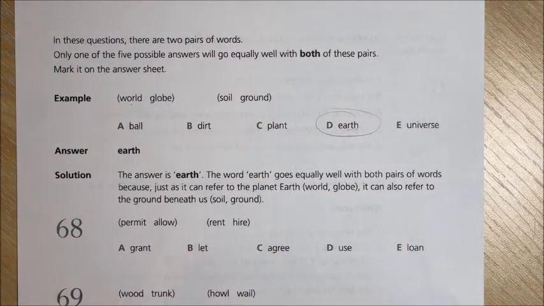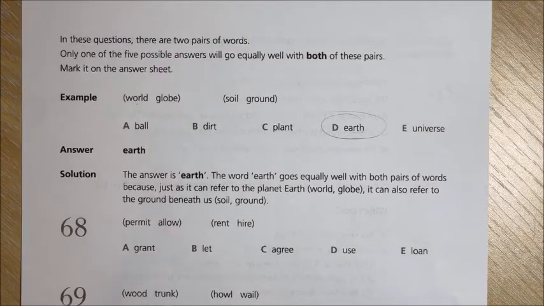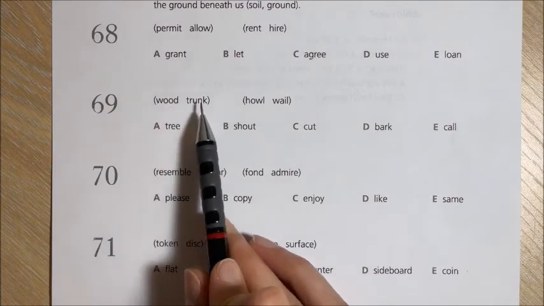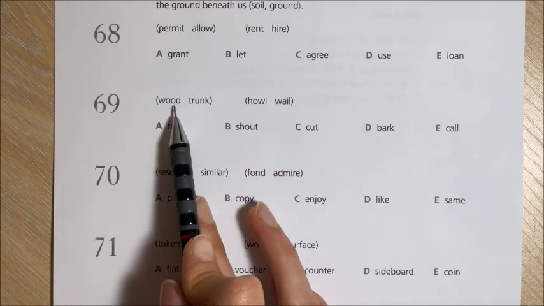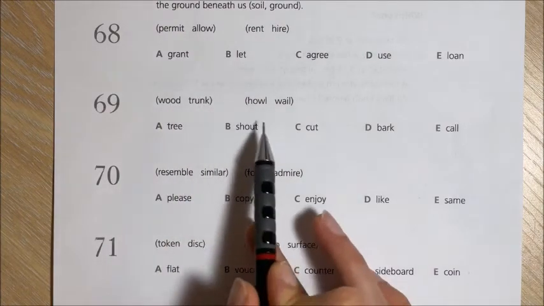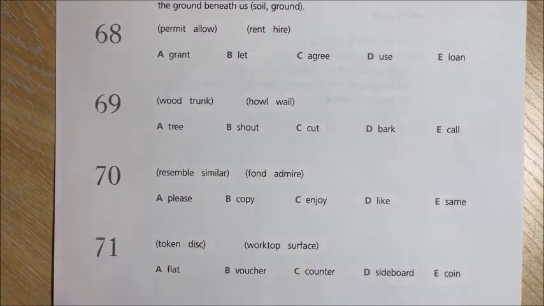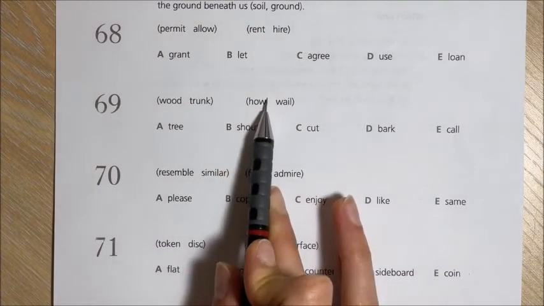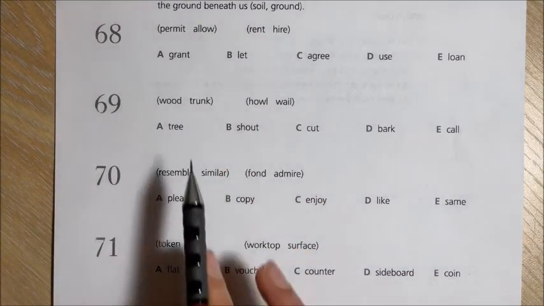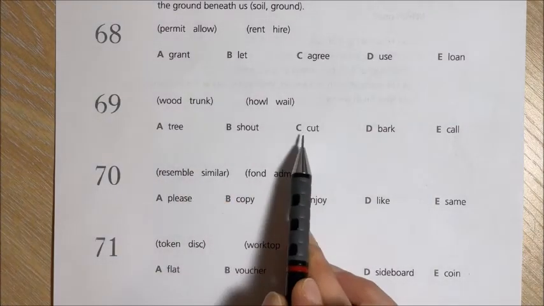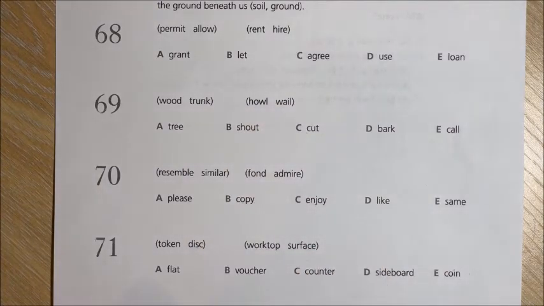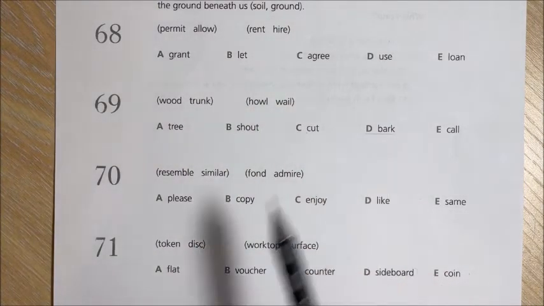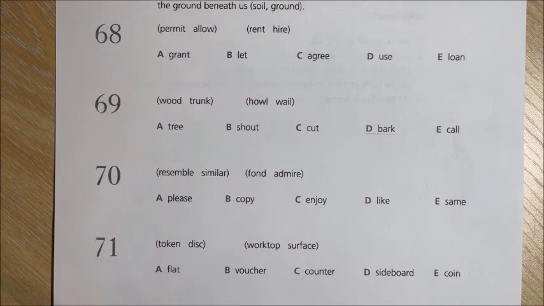In these questions, you'll always be looking for synonyms, so make sure you don't get confused. Here, our pairs are wood and trunk, and howl and whale. The word tree goes well with wood and trunk, but it doesn't go well with howl or whale. The word shout goes well with howl and whale, but not well with wood and trunk. The word cut goes not very well with either of the pairs. However, the word bark does go well with both sets of words.